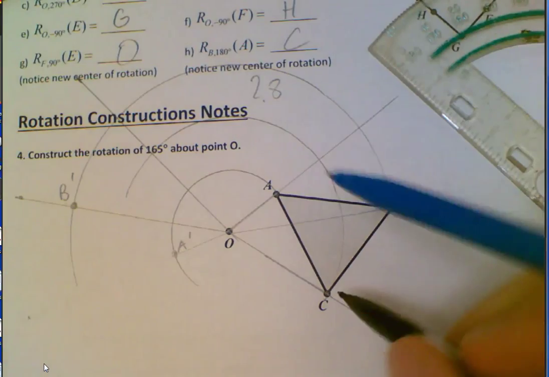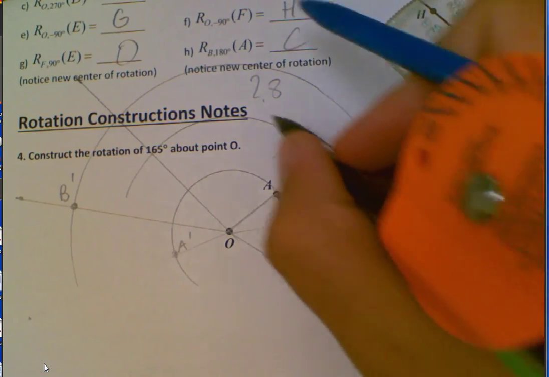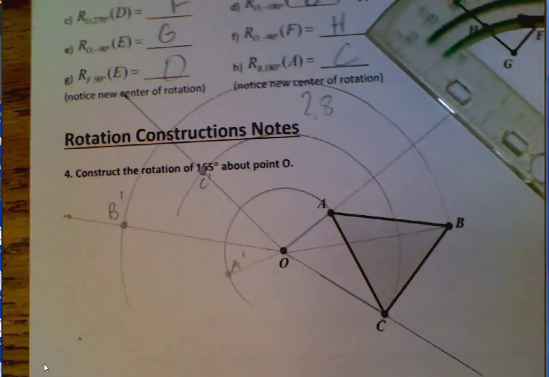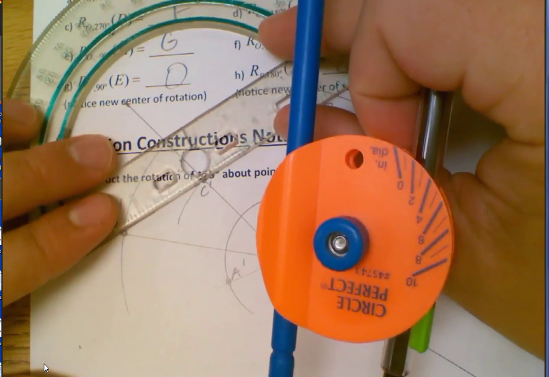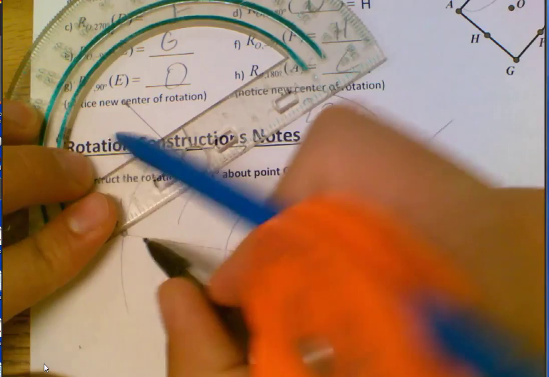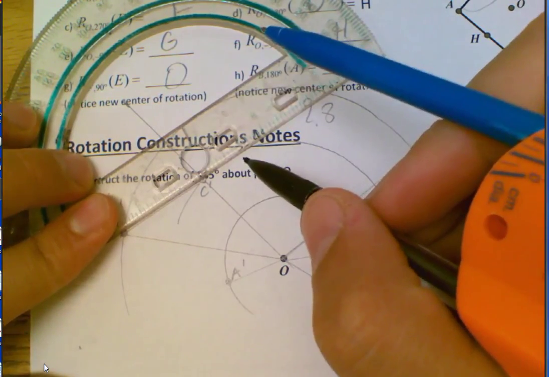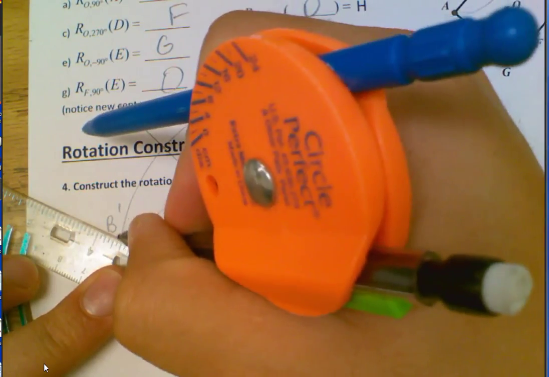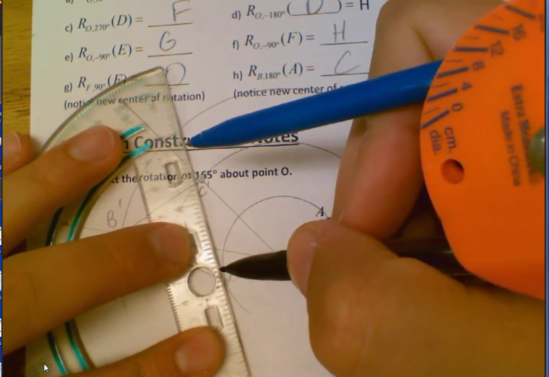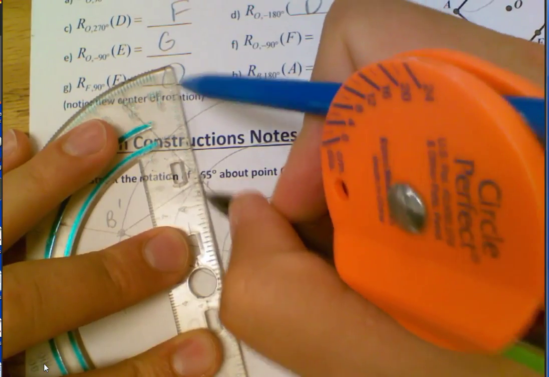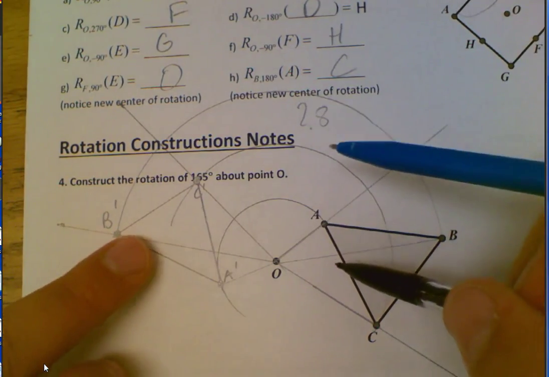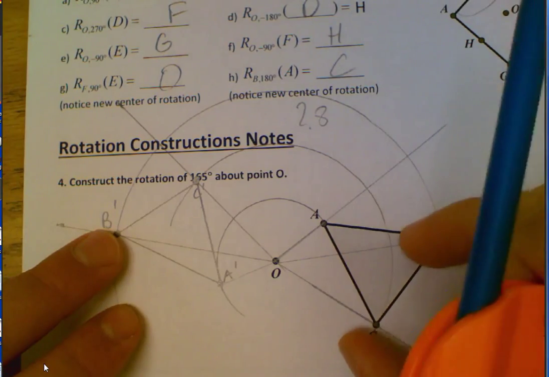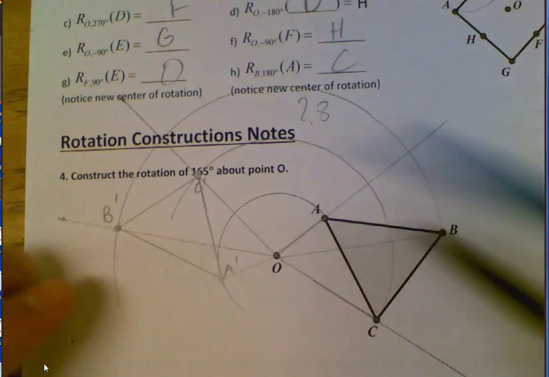Okay, and then I follow C on the arc until it hits that line I just drew there, C prime. All right, so now I'm going to just connect A prime, B prime, and C prime, and I should have the rotation. So there's one segment, here's the next one, there's the last one. Okay, and I have it. So you could check that with patty paper, and see if it's right. Okay, the whole thing spun around and ended up over there.